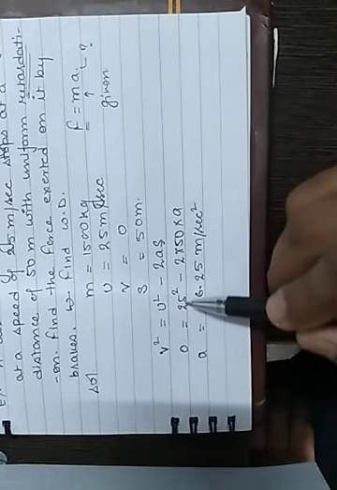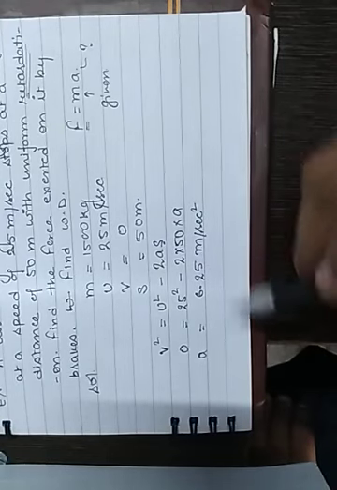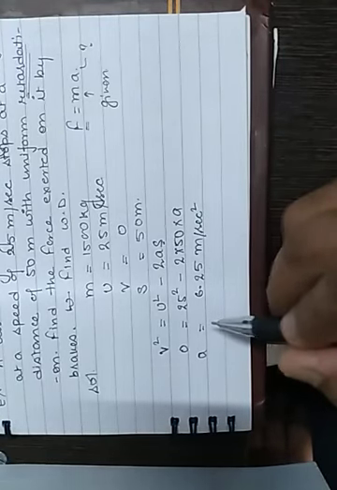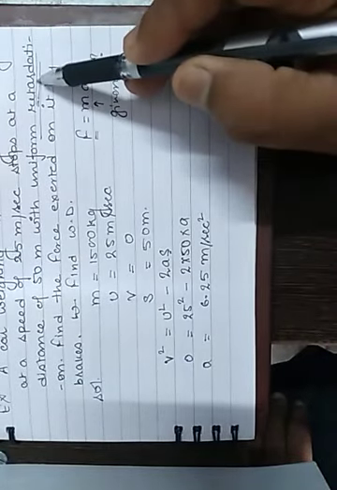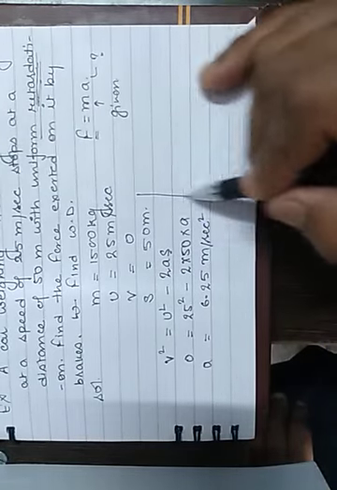This is 625, divided by 100, we get 6.25. And this is a negative acceleration, as already mentioned in the question, with uniform retardation. Retardation means acceleration acquires a negative sign.